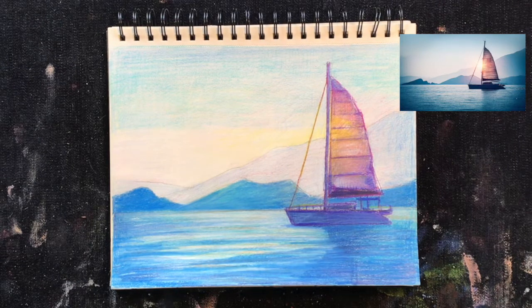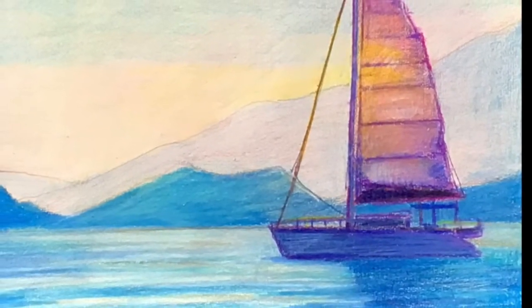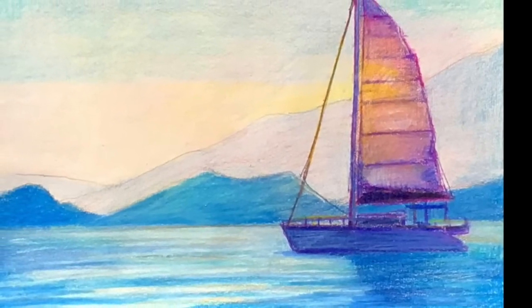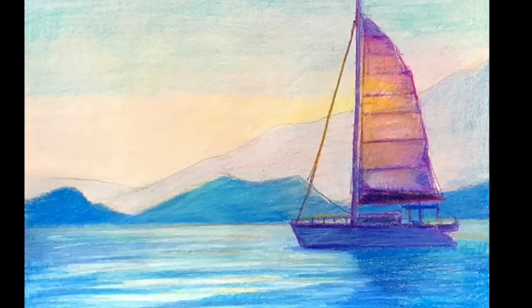All right, let's take a step back and look at what we've created. Do we show atmospheric perspective in this picture? Yes, we do. We've got soft contrast in the background, mostly cooler colors in the background, and as we come forward, the colors get warmer and the contrast gets stronger.